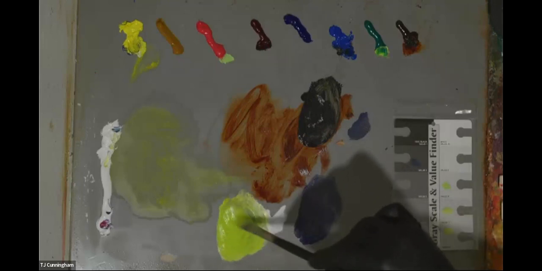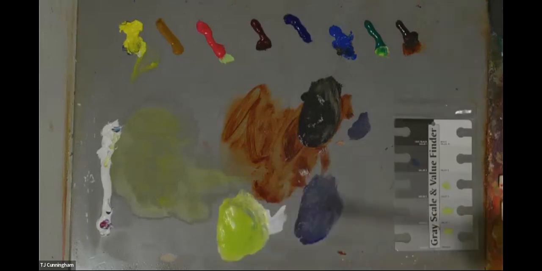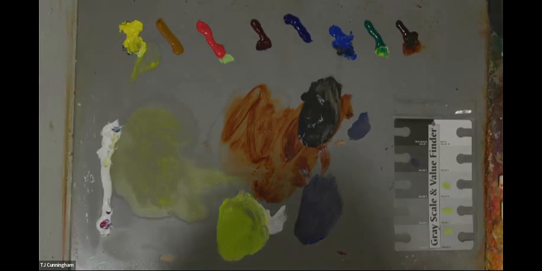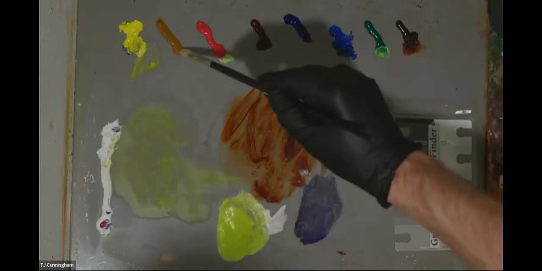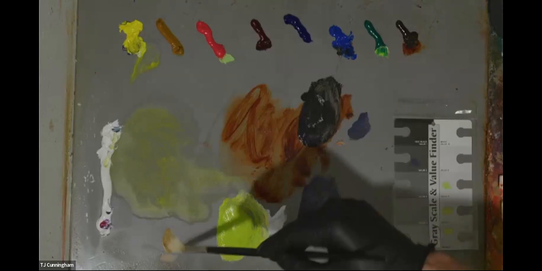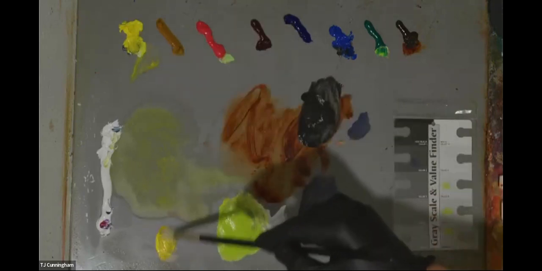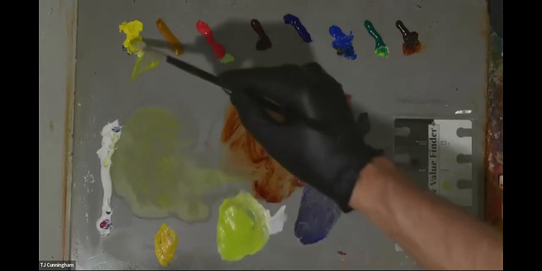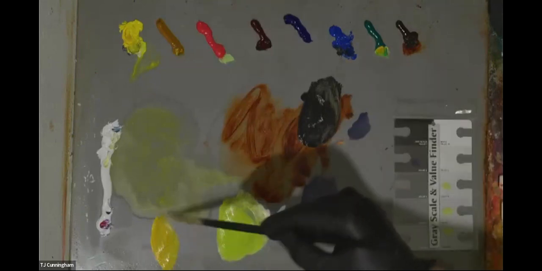This is not a green. This green that I'm making right here, this is not a green that you would see in the evening. You wouldn't see this at golden hour. You wouldn't see this when the sun is low in the sky in the afternoon. You're going to see a green that's a lot more golden, right? So I'm going to put my gold ochre in there just so you can see what I mean.